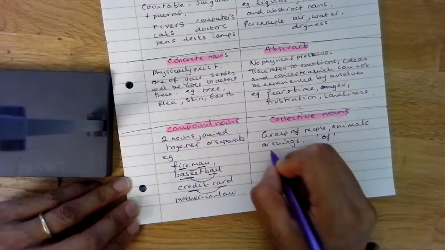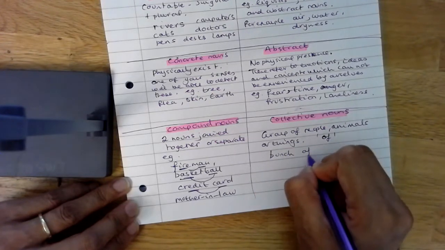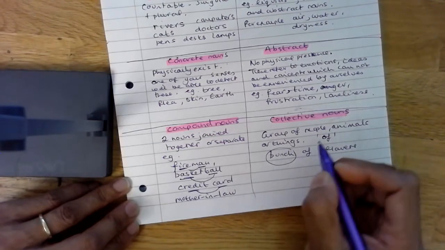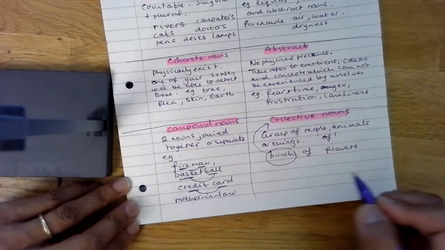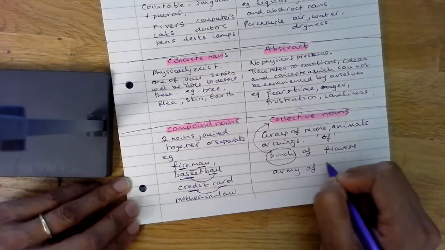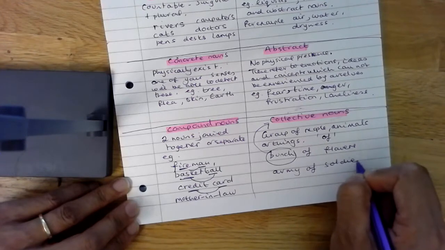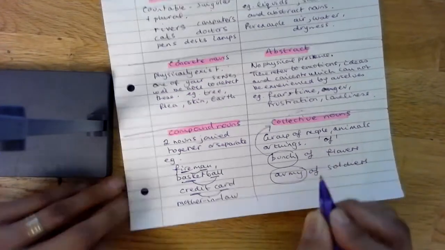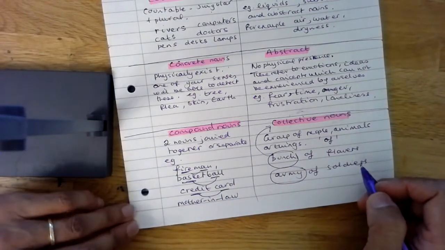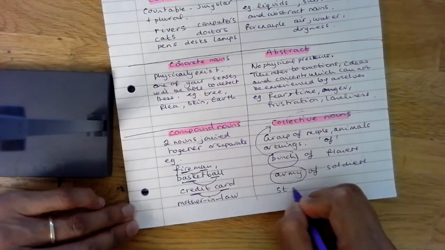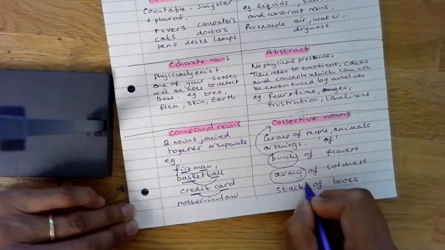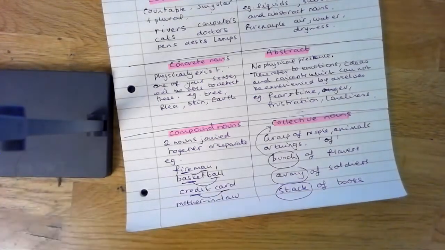For example, a bunch of flowers. So bunch is the collective noun. We have an army of soldiers. Army. We might have a stack of books. Stack is a collective noun.